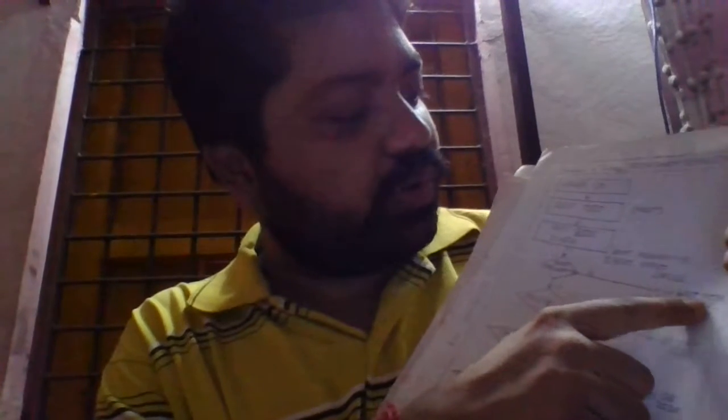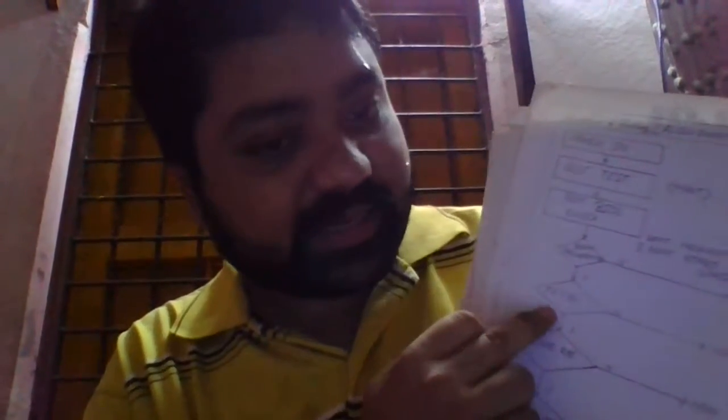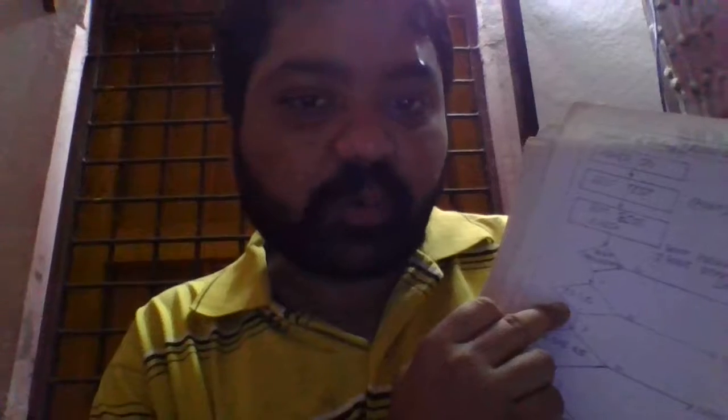Here a symbol N is given, and here it is written boot disk failure. In the next step a small symbol is given, here there is Y, and here is IO.SYS. The full form of IO is input output system. Here a symbol N is written, and here it is written non-OS disk.